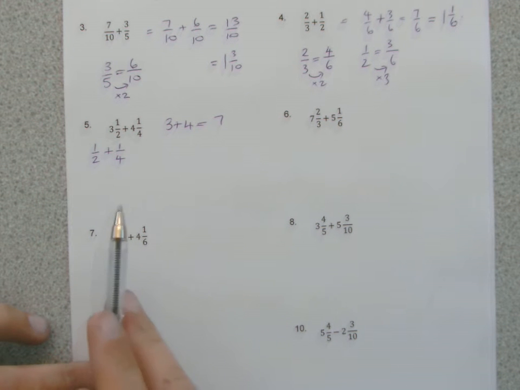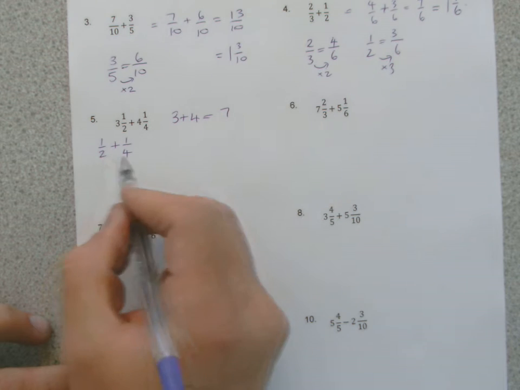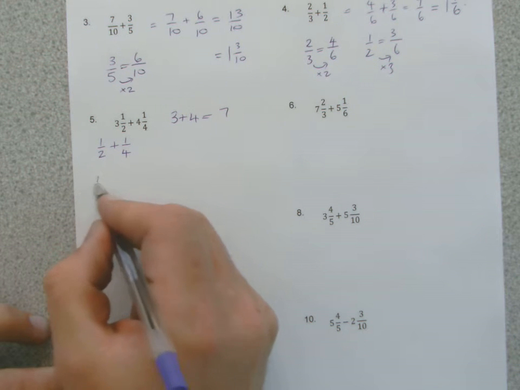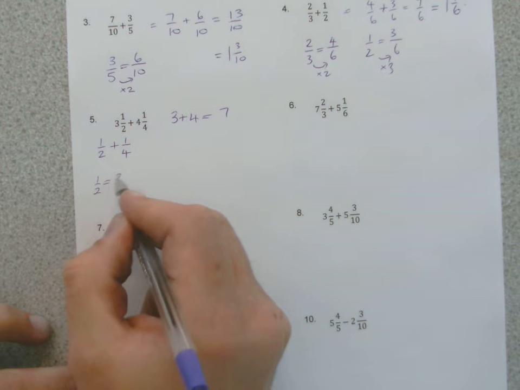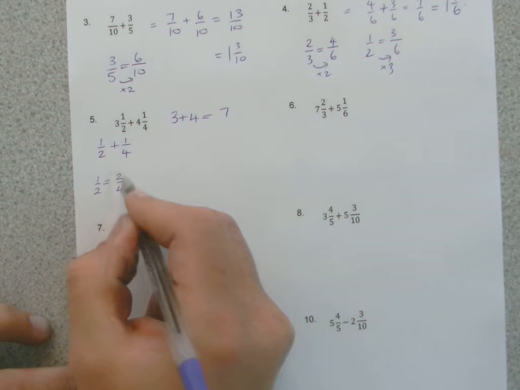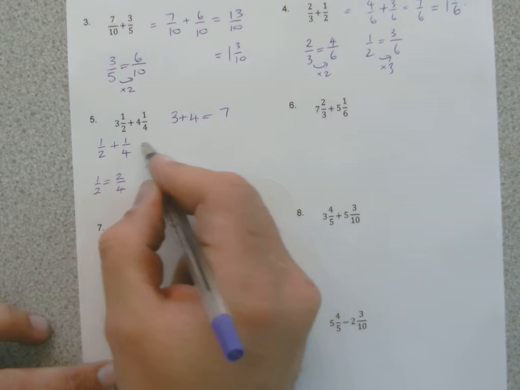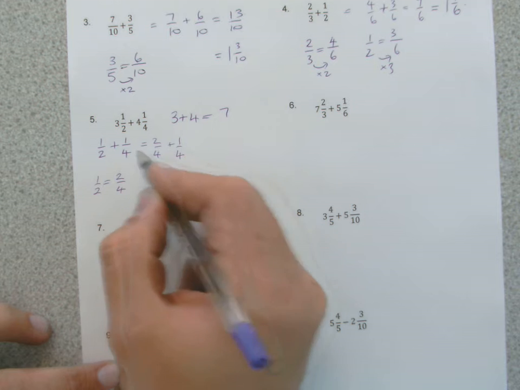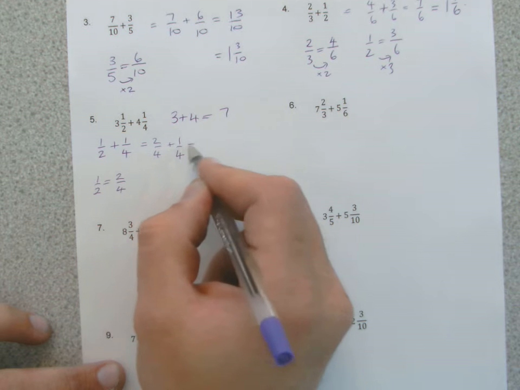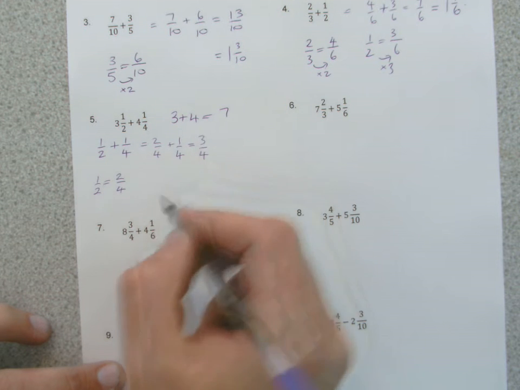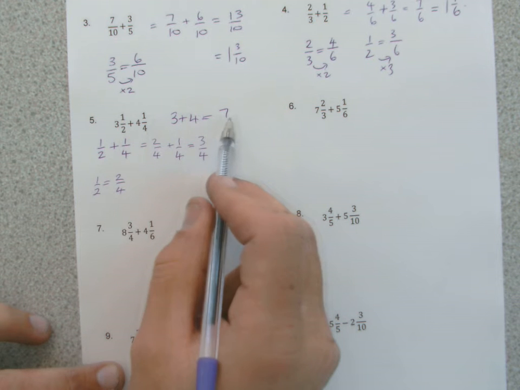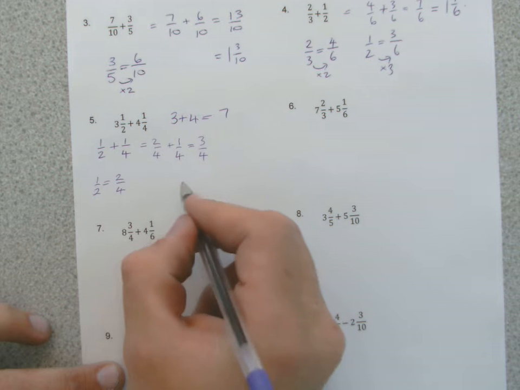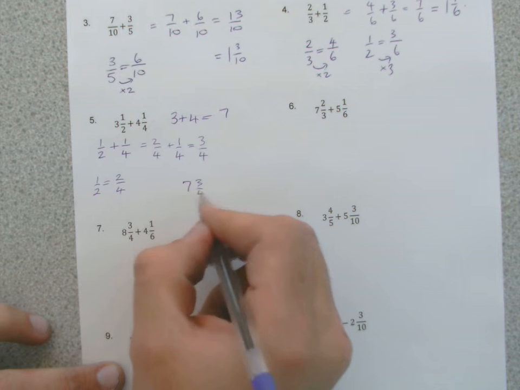So to add 1/2 and 1/4, again, you need to get these bottom numbers the same. They both go into 4. So 1/2 will be 2/4 because you double the bottom, double the top. So this will become 2/4 add 1/4. The quarter stays the same because it's already at the 4, so you get 3/4. I've added the whole parts, you get 7. Add the fractions, you get 3/4. Put them together, my overall answer is 7 3/4.